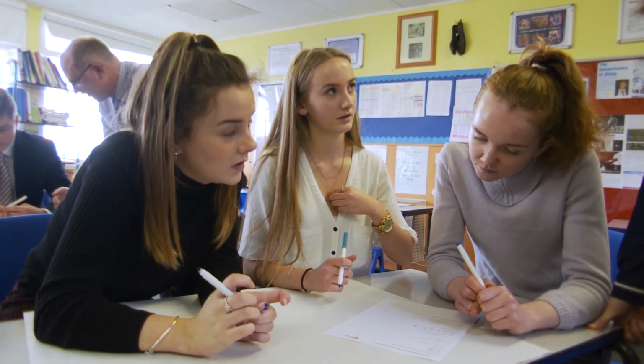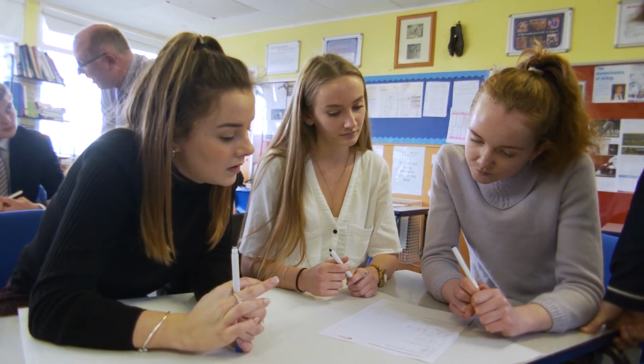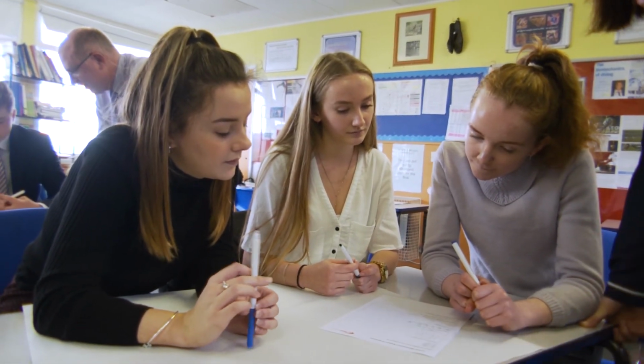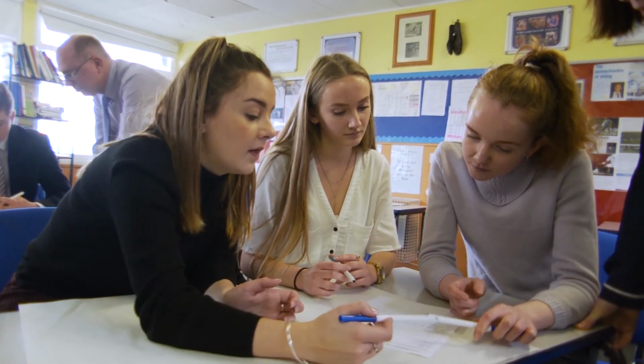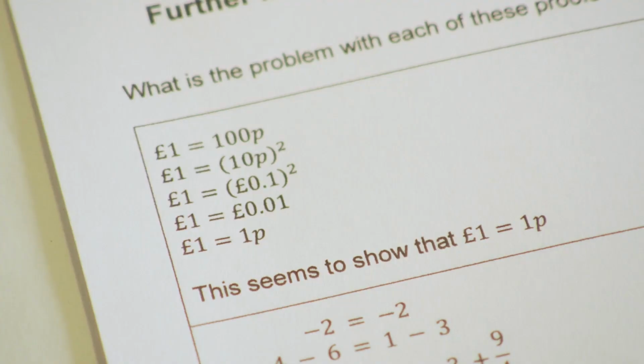Yeah, that's fine, isn't it? 10p does equal 0.1 pounds. It's a straightforward conversion. Where does it look a bit strange? Where do you think? Where's your gut feeling? The one with the pence.